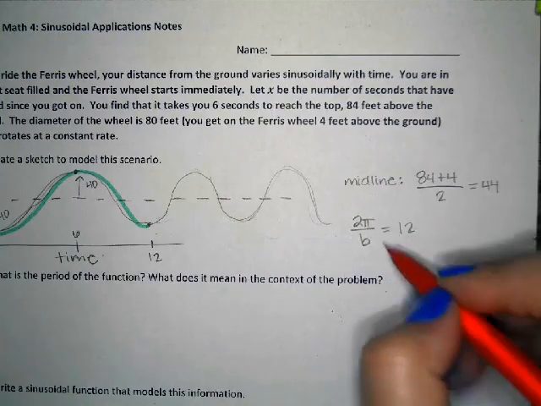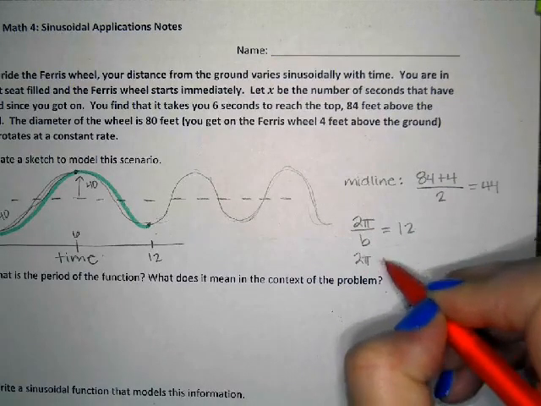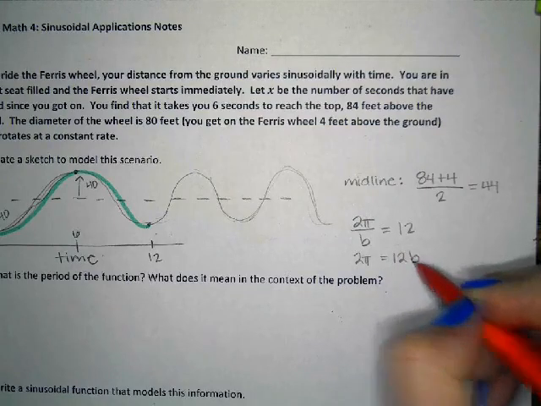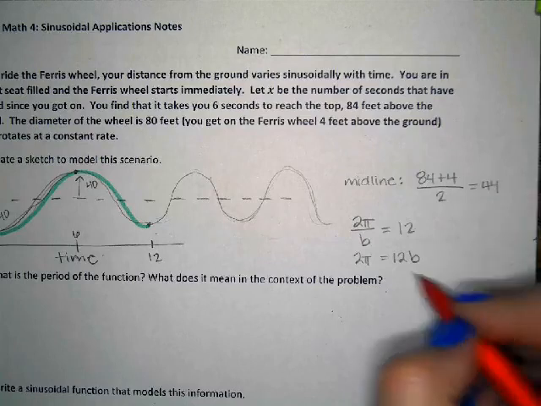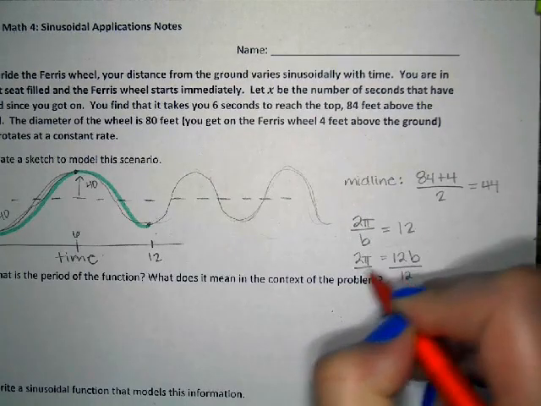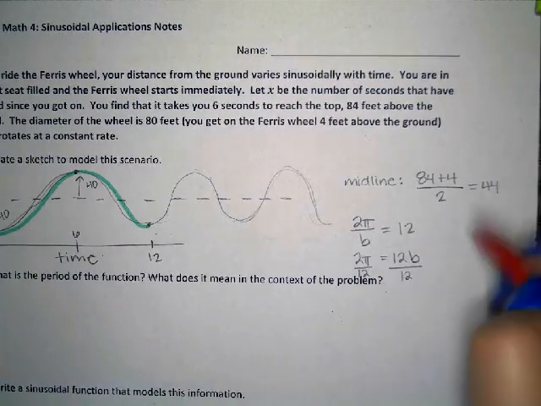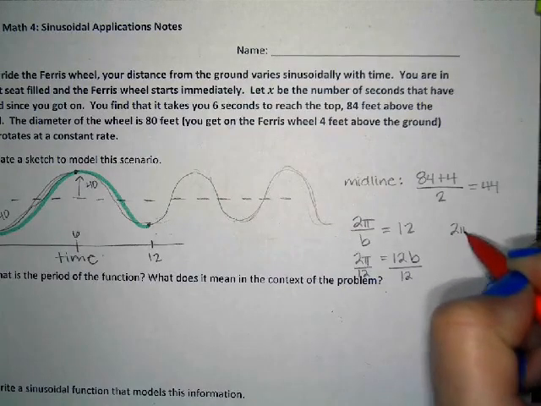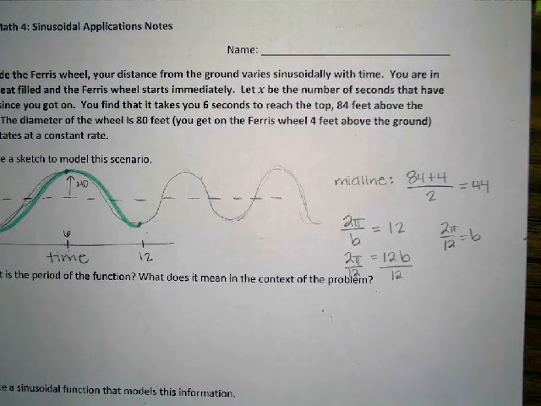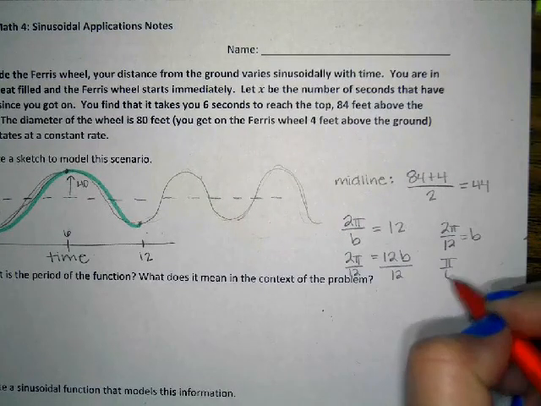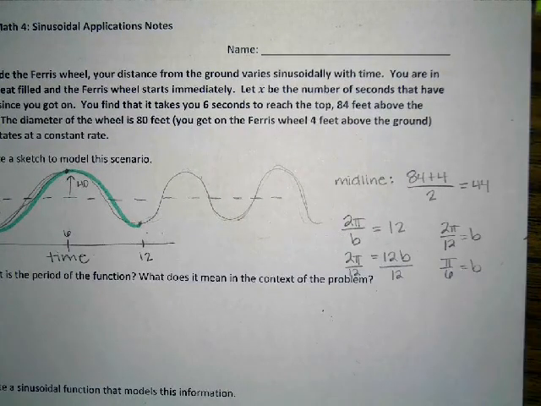So I'm going to say 2 pi equals 12b. And then what should I do? Divide by 12. Okay, so 2 pi over 12 equals b. So pi over 6 equals b. So that's going to show up in the equation somewhere.